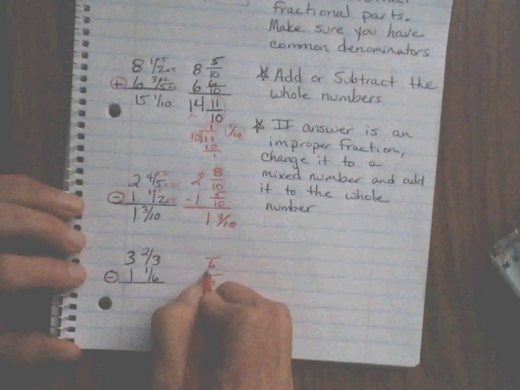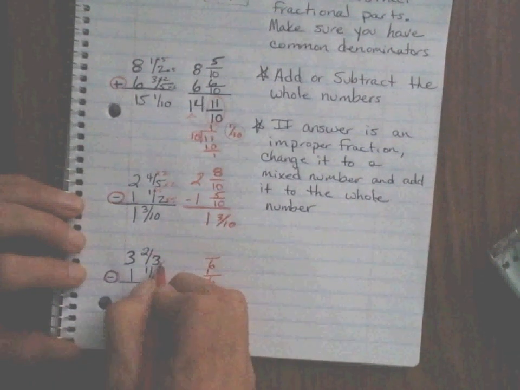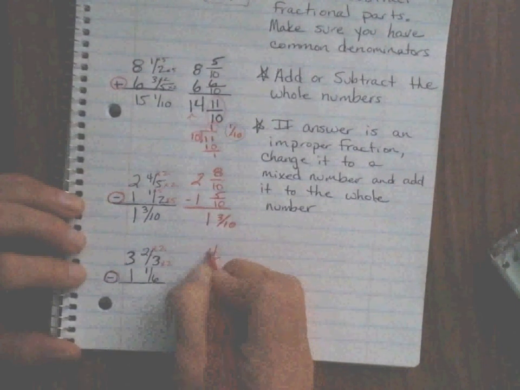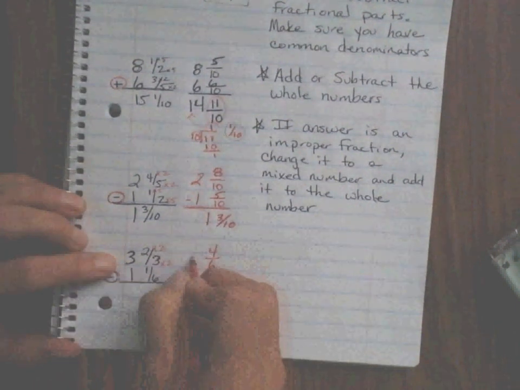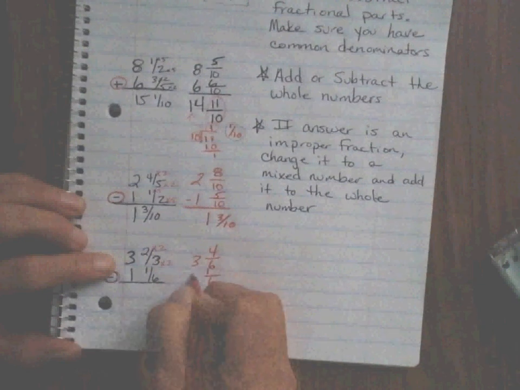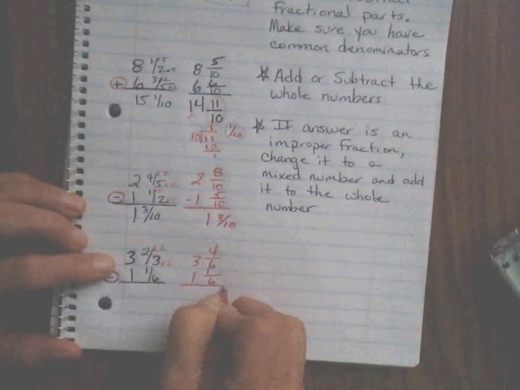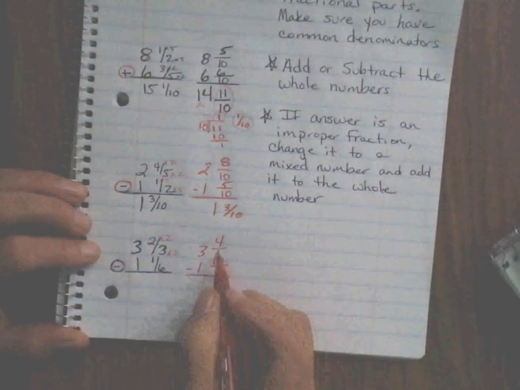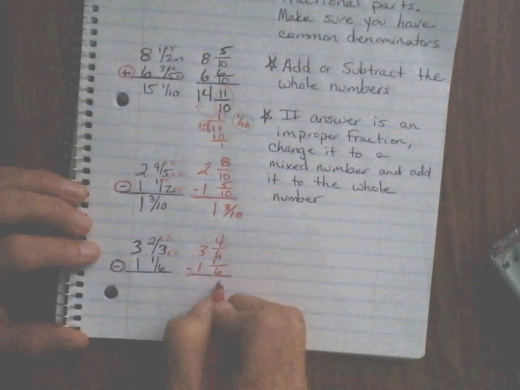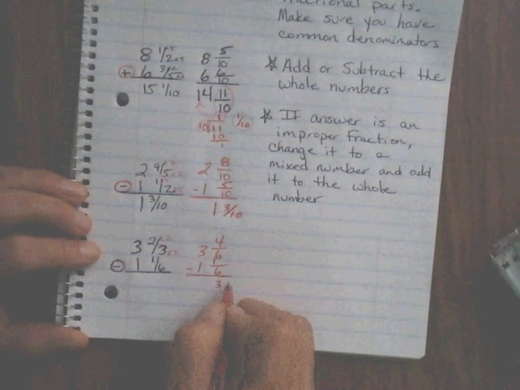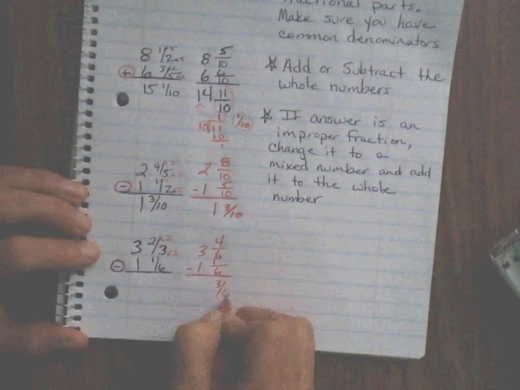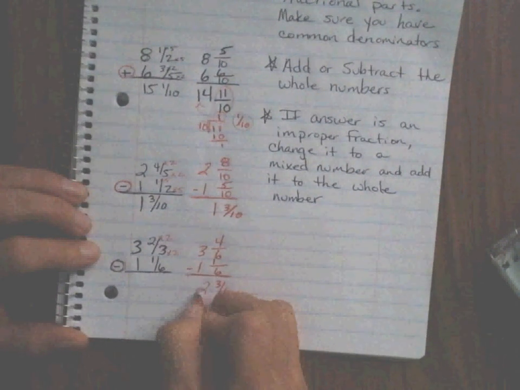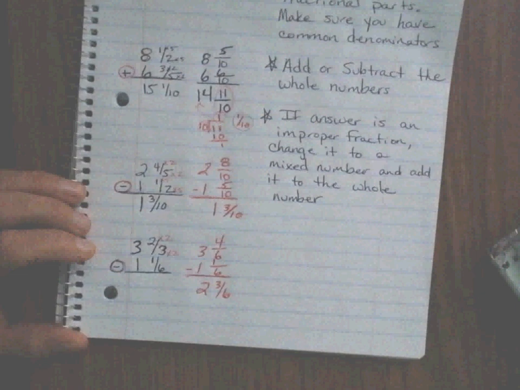One times 6, so 1 times 1 is 1. 3 times 2 is 6. 2 times 2 is 4. And then my whole numbers, 3 and 1. So now I can go ahead and subtract. 4 minus 1 is 3. And my denominator stays the same, of course, 3/6. And subtract 3 minus 1 is 2.